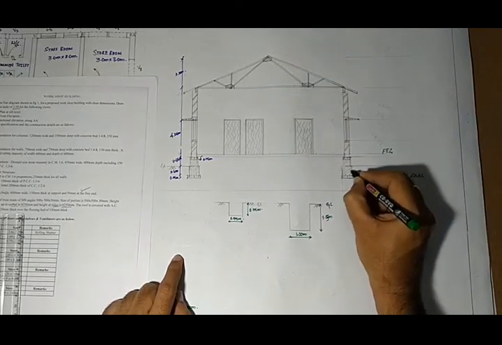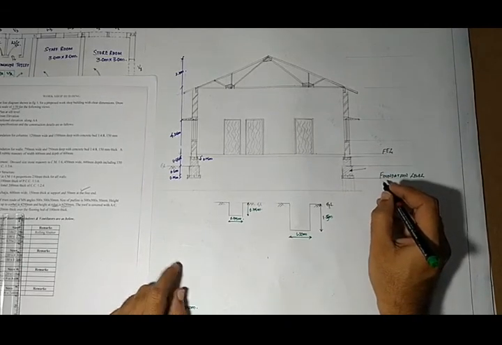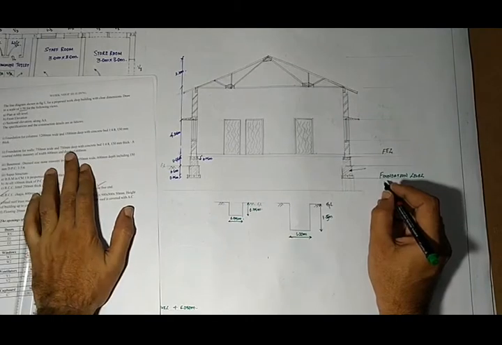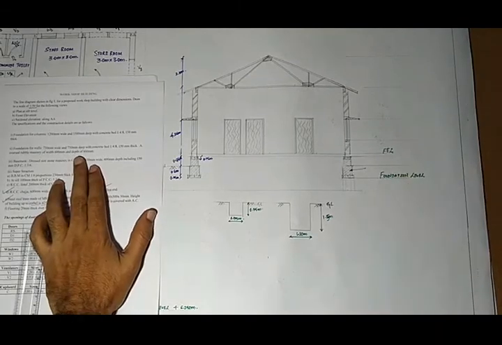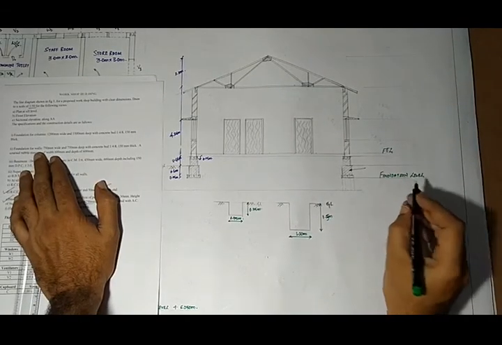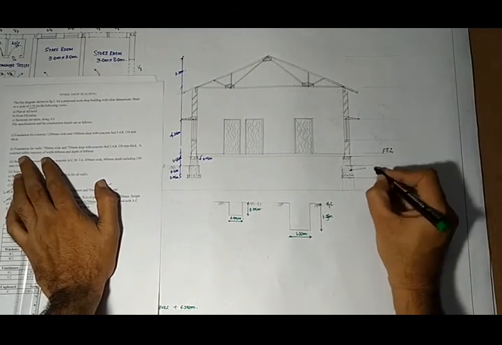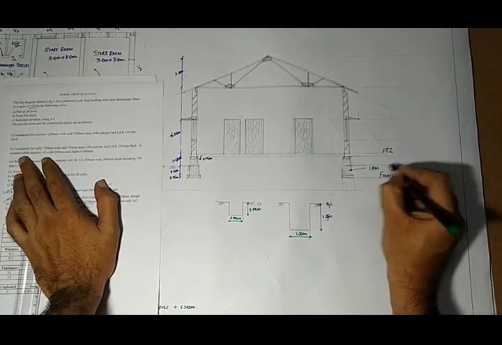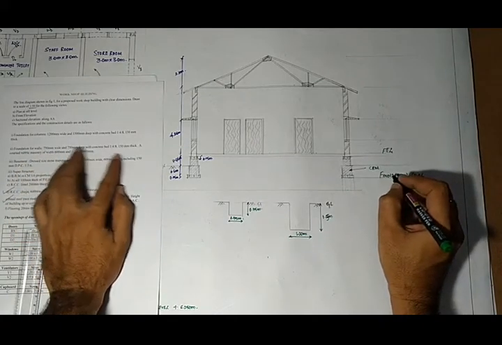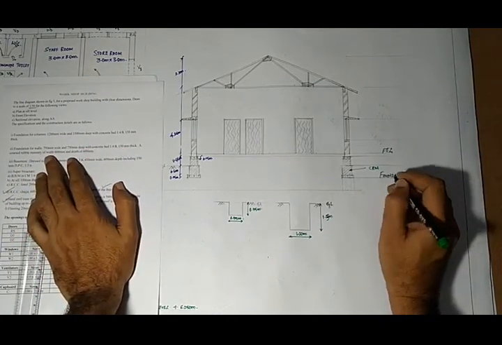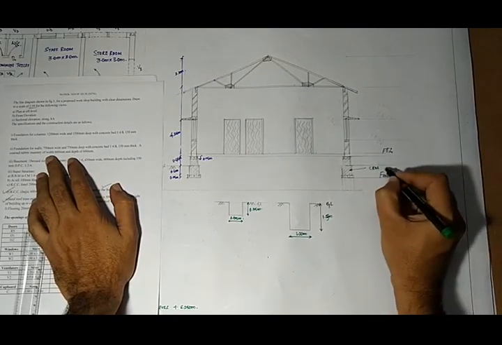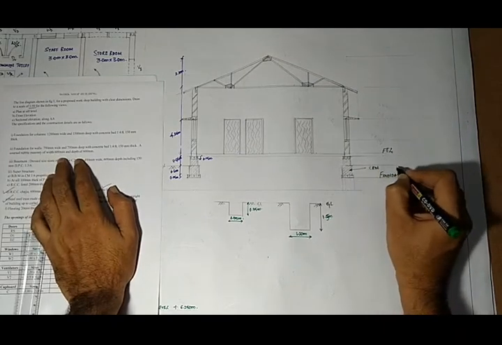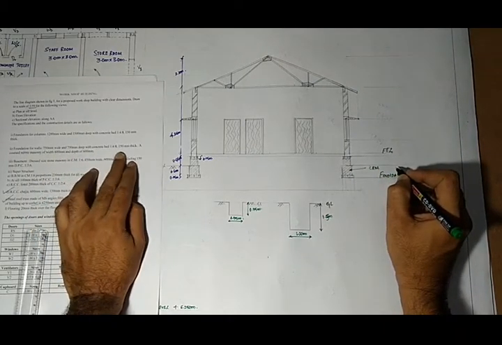This will be coursed rubble masonry of width 600, and here there's a coursed rubble masonry of cement mortar. Okay, fine, these all.